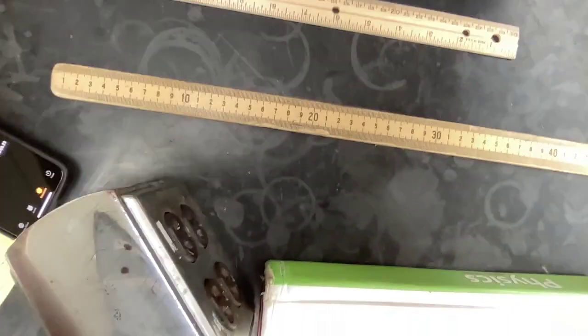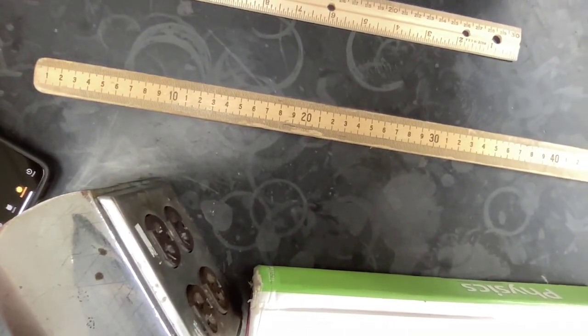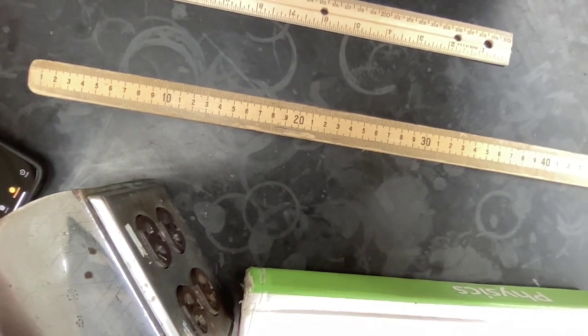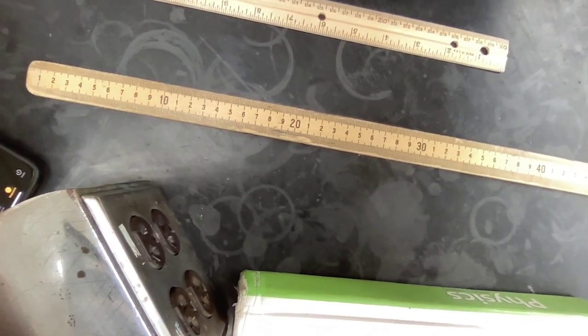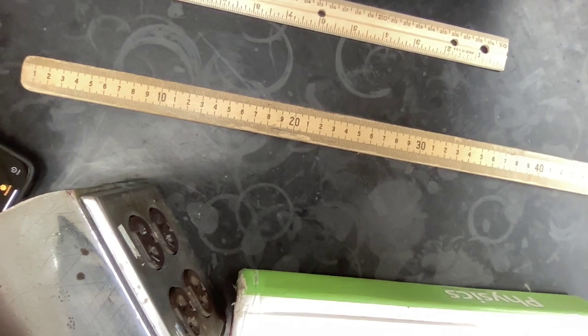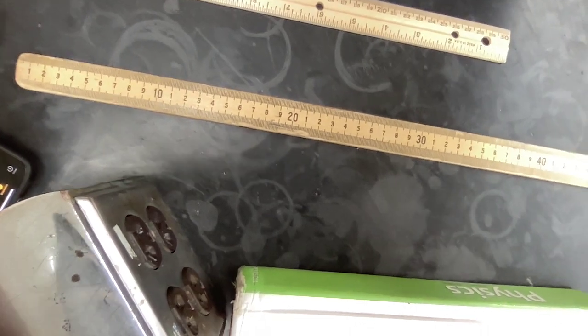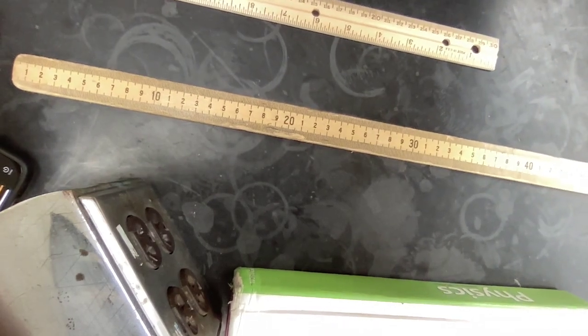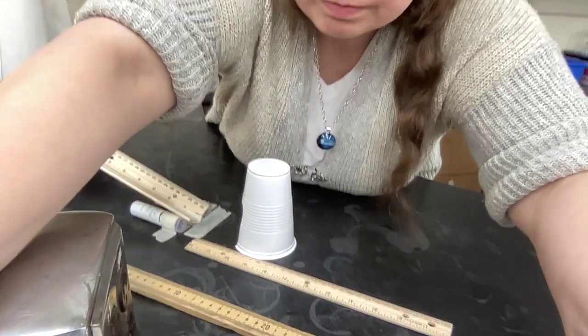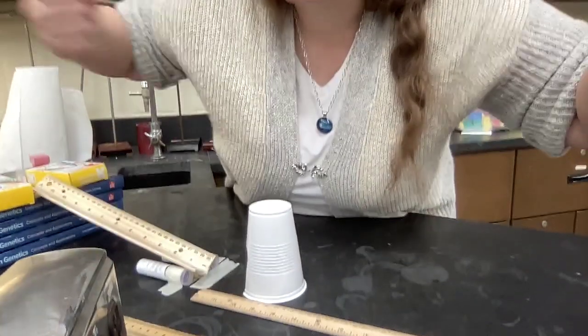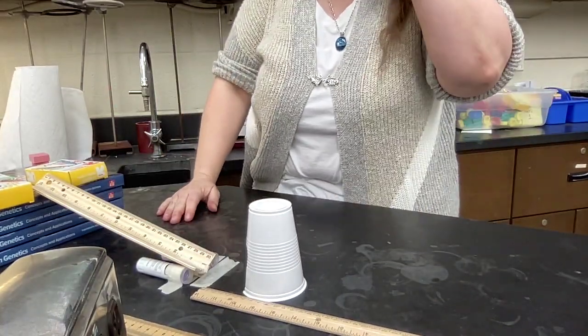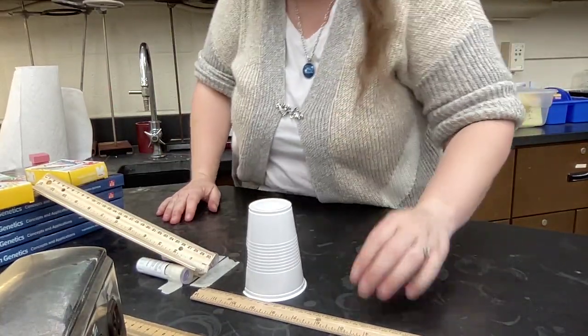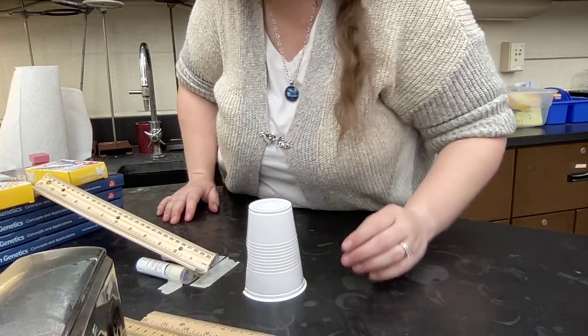I know it's a little hard to see, but it's about 4.5 centimeters. Now you'll have to convert that to meters. So that'd be 0.045 meters, in case you forgot.